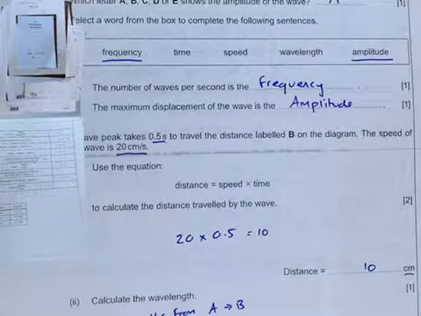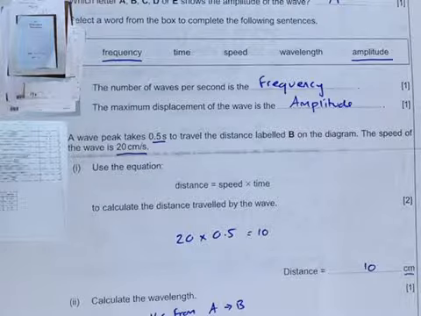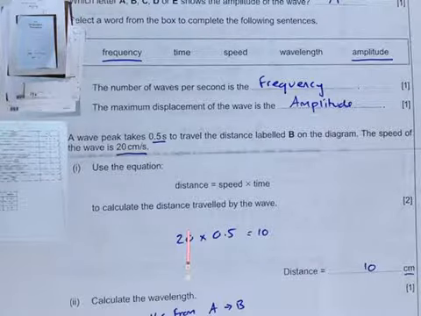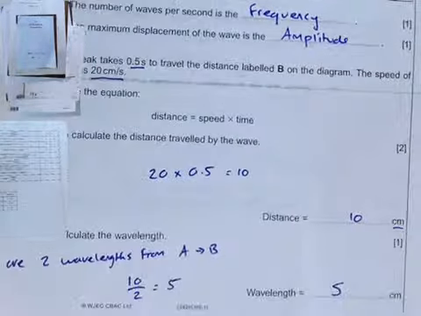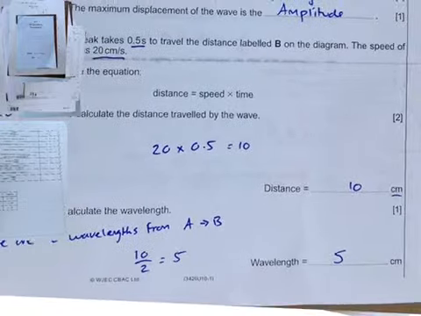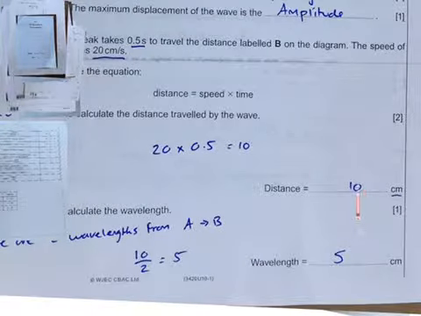To calculate the distance, 20 centimeters per second is your speed. And then time is that one. I mean, that's an easy 2 marks. They're not going to give you anything like that on a higher paper. So your distance is 10.